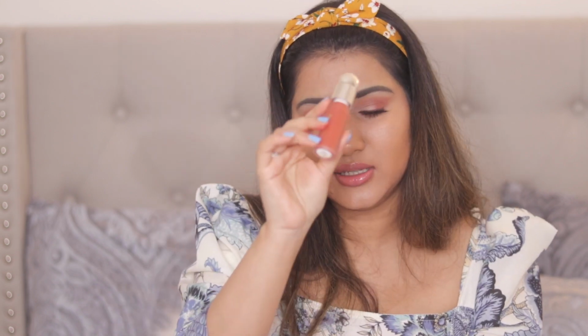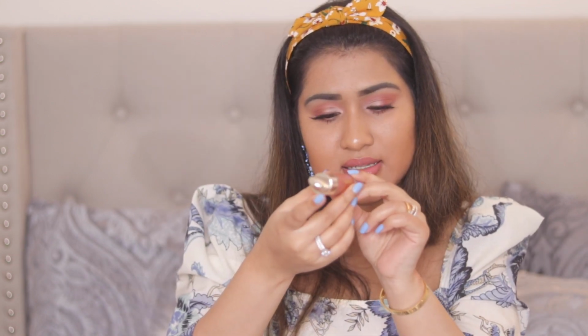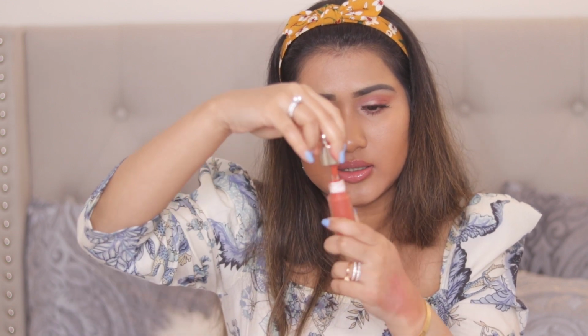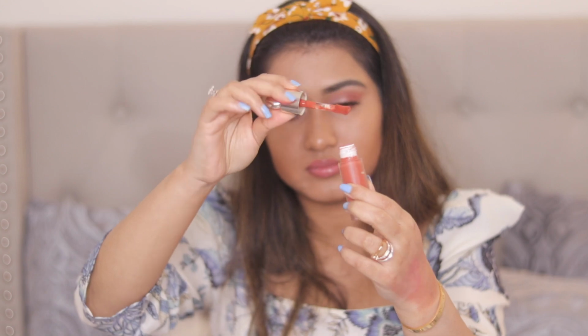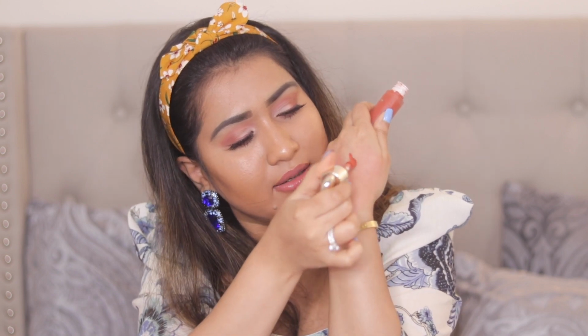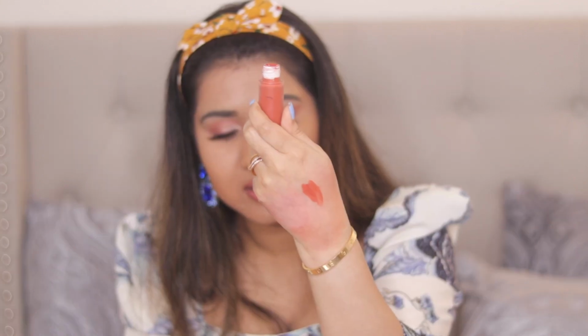My favorite is this one from Rare Beauty. This is in the shade called Love. It comes with an applicator like a lip stain or liquid lip applicator, and that's the shade. And again, this is very, very pigmented.